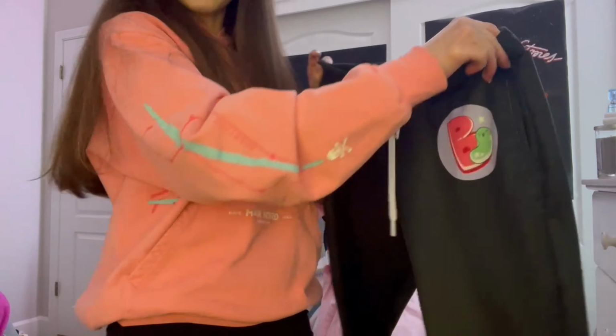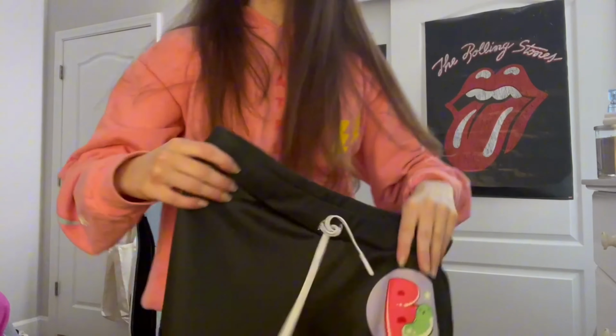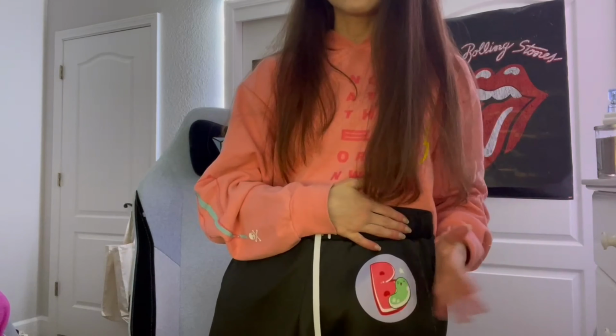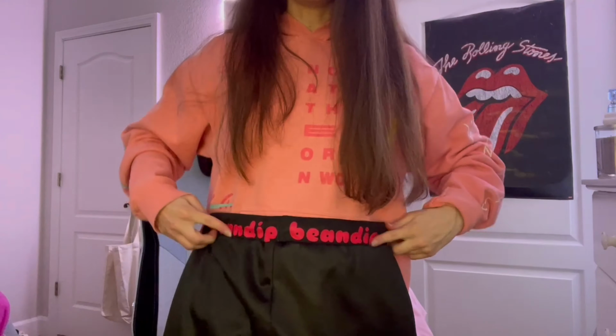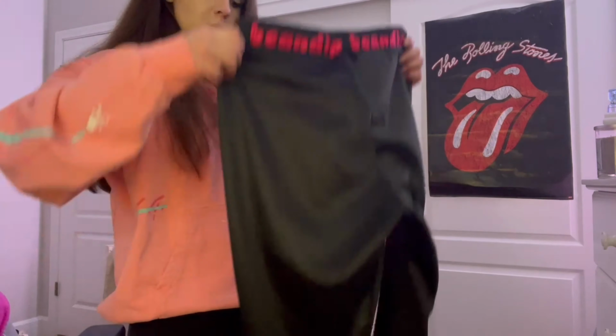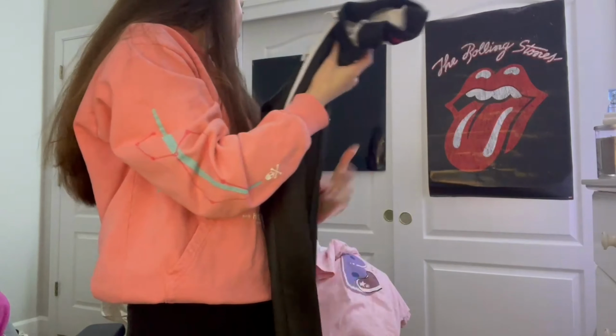Oh, and Tessa again helped me come up with these sweatpants, joggers, and they're so nice. All I had to do was slap the logo on. We also put the bean dip on there. Oh, and I think it's also on the leg. Yep, on one of the legs. They're so comfy, and it was so easy to make them through Teespring.